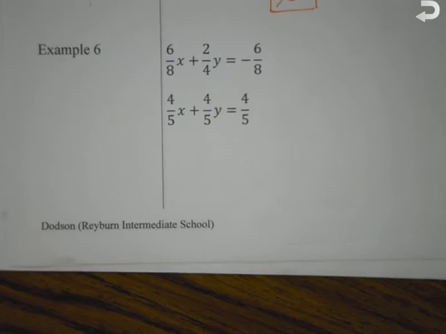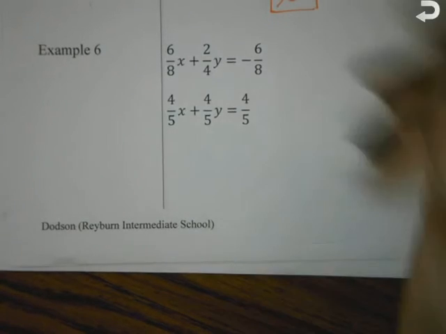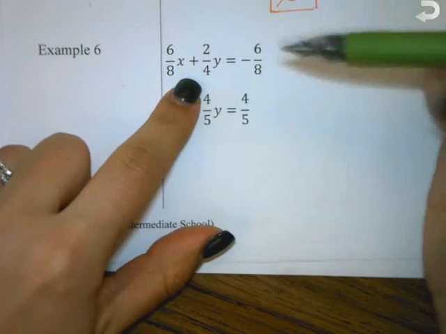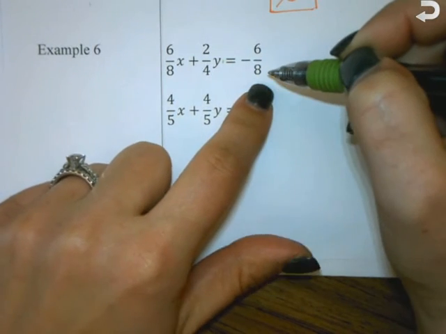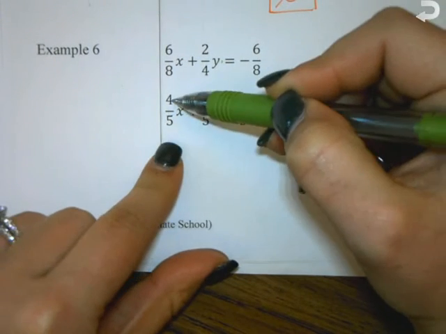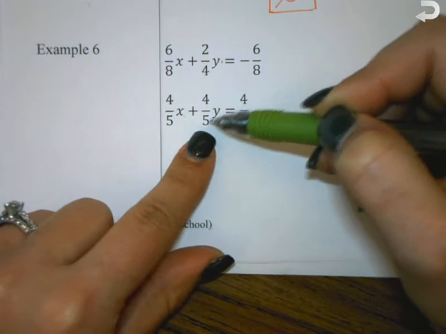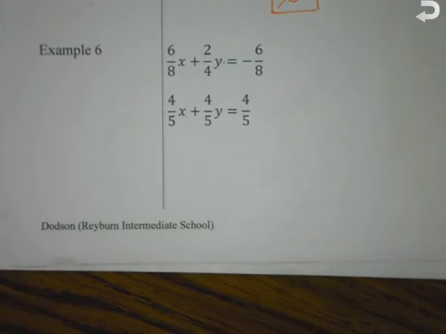So example 6. I have 6 over 8x plus 2 over 4y equals negative 6 over 8. And 4 over 5x plus 4 over 5y equals 4 over 5. Let's get rid of those fractions.